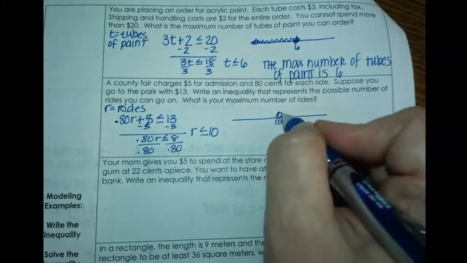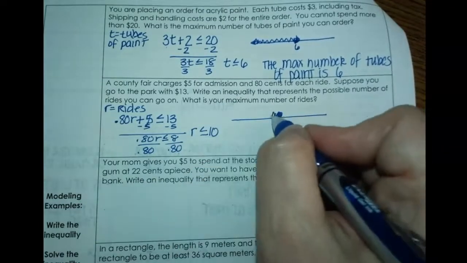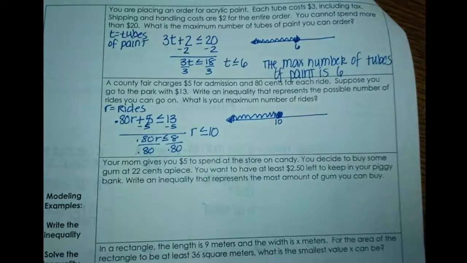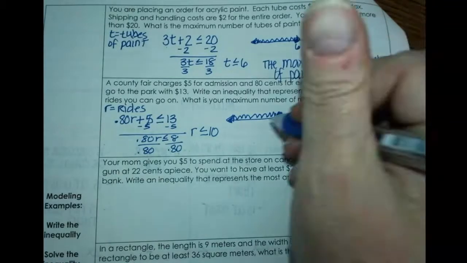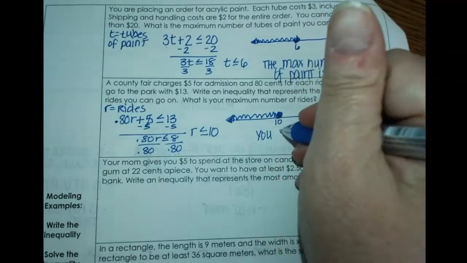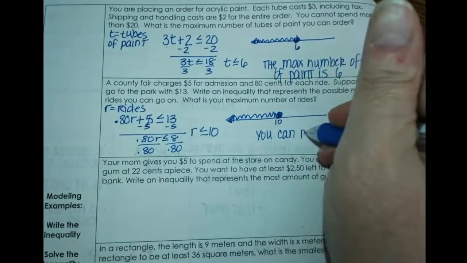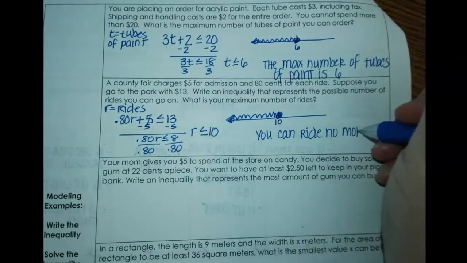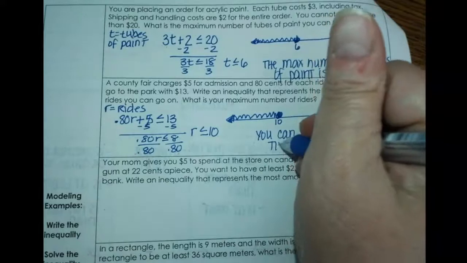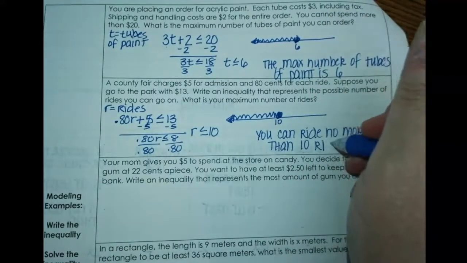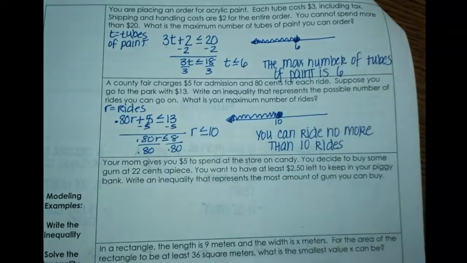It's a closed circle, and I need to be less than that. So I'm going to shade to the left. Okay, what does that mean? That means you can ride no more than 10 rides. If you ride more than 10, you're going to be out of money. They won't let you on.